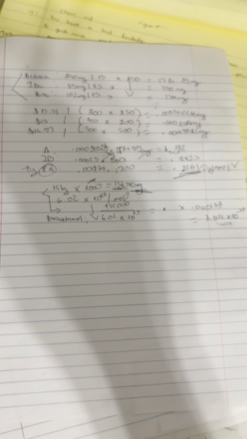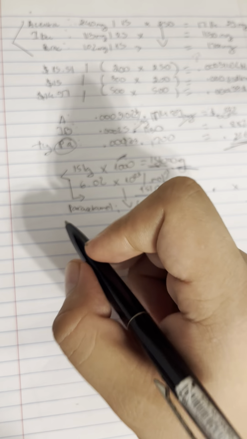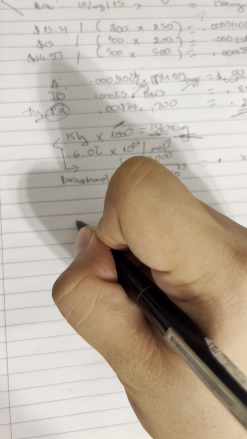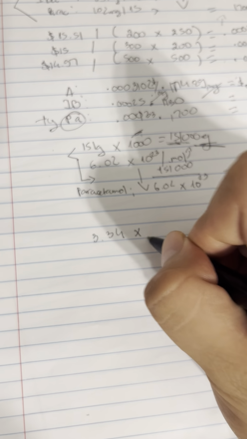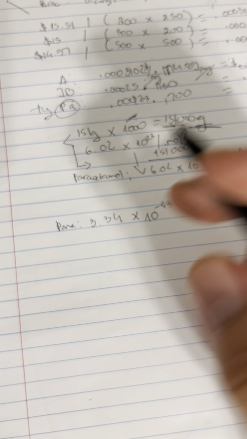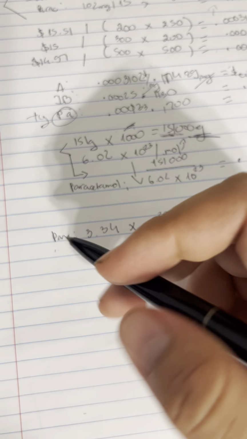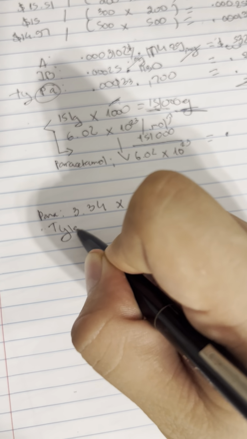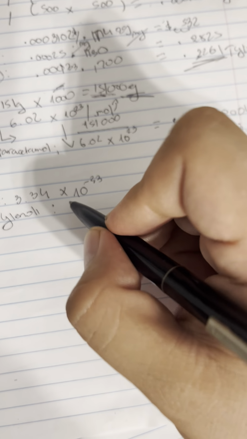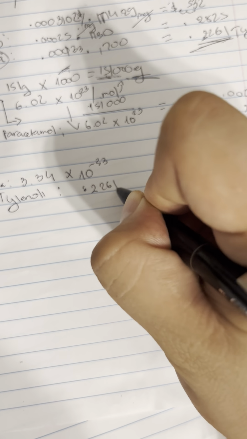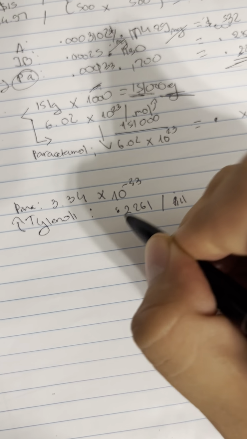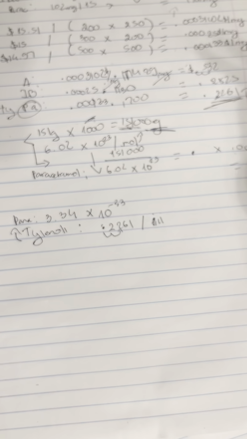So the overall equation gives us the number that it would cost per molecule there, and the cheapest medicine, which again is Tylenol, at around 0.2261 of a dollar per pill, or 22 cents per pill.